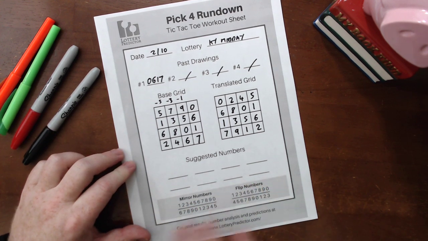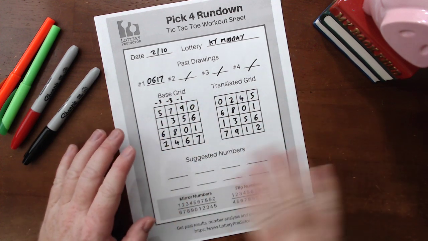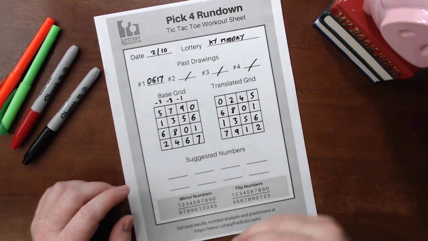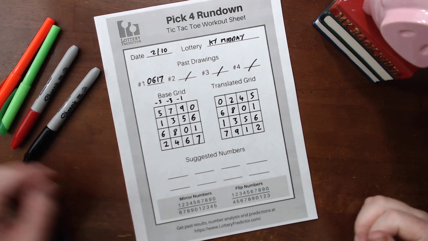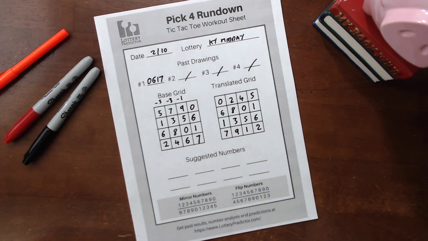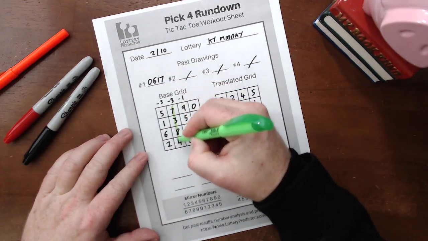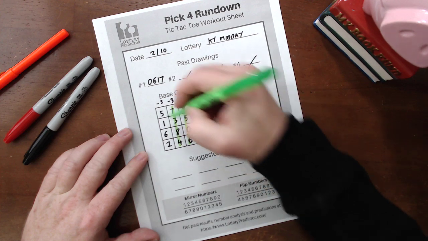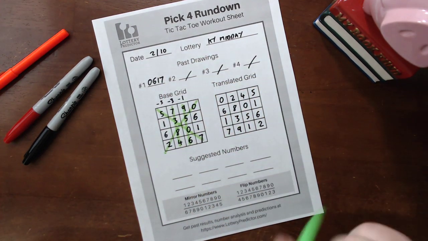And you can use flip numbers if you want. The trick of these is to do your rundowns, do a couple of different methodologies, and then see what pattern has been working in your lottery by going back and looking at past results and what have you. Now that we've got our base grid and our translated grid, we can go ahead and pick which patterns we want to work with. And as always, I like to use the 2 straight downs here in our base grid and the 2 across over here in our base grid.